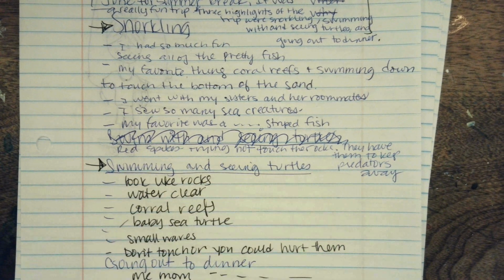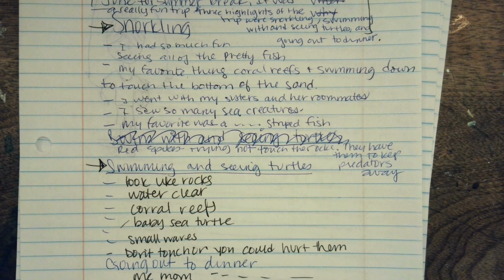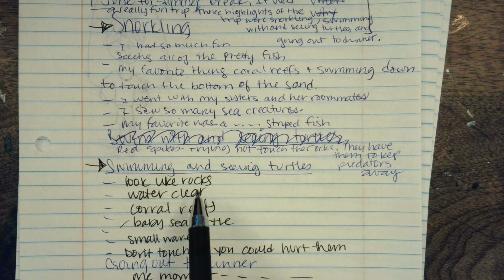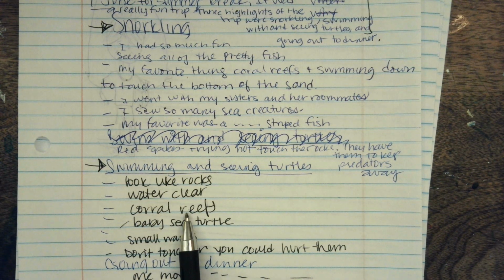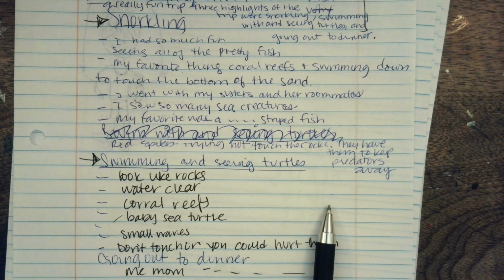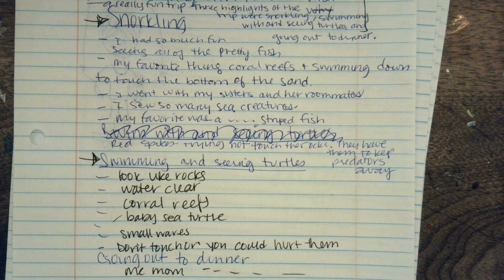And again, you're going to indent, and you're going to do an intro sentence about swimming and seeing turtles. So something like, I was in awe with all the beautiful things I saw while swimming and seeing the turtles, or whatever you want to say. And then you're going to write all of your details in complete sentences, one sentence after the other, and make sure that you use capitals and periods. So one idea, one sentence.